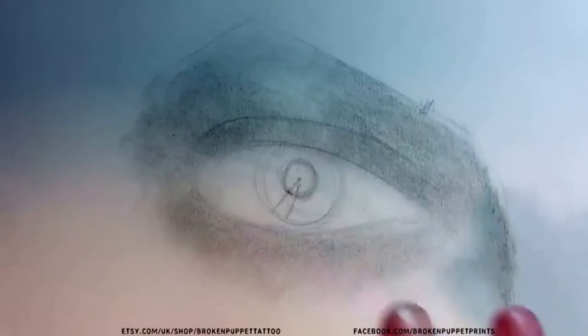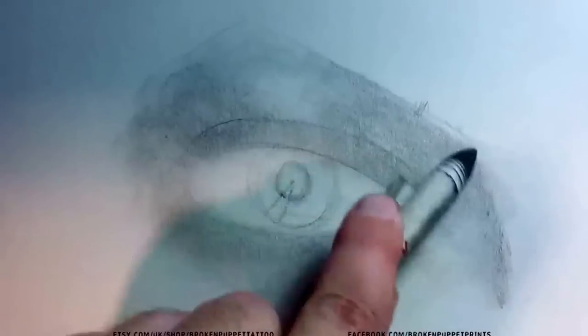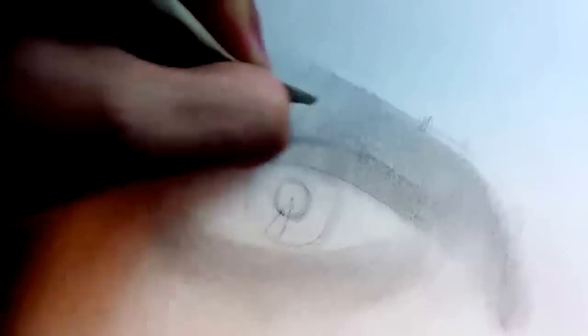Now you want it to be fairly dark around the outside. You don't want it too light. A lot of people get the wrong idea with skin tone. They tend to leave most of it white. I find it always generally looks better even if you go darker. Skin tone has got its own colour.